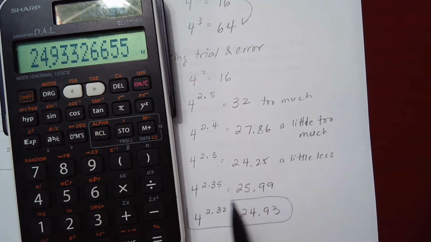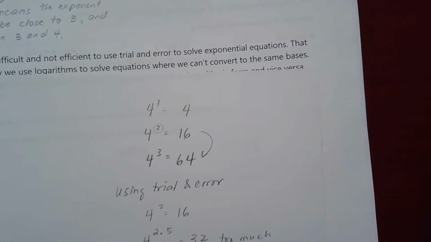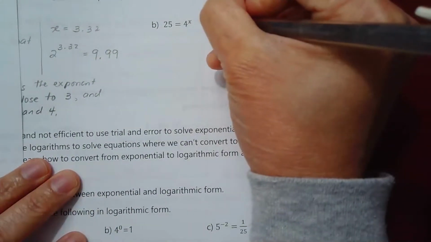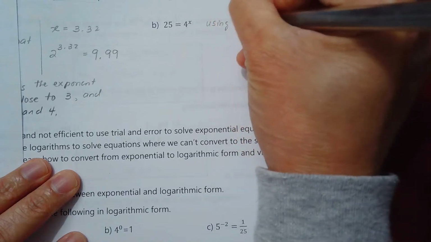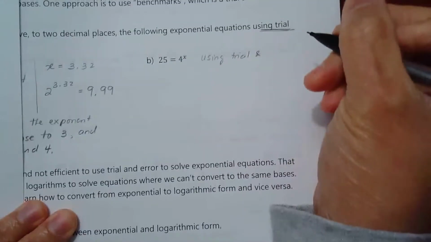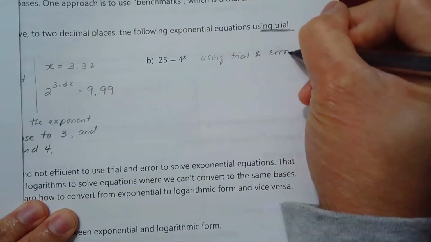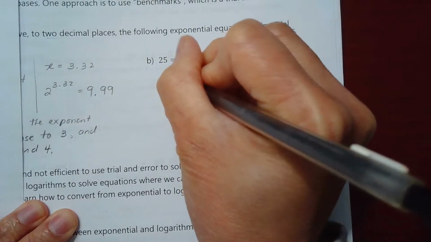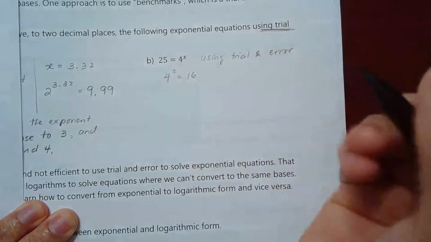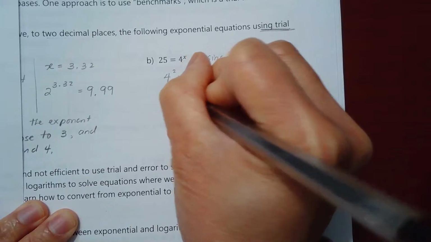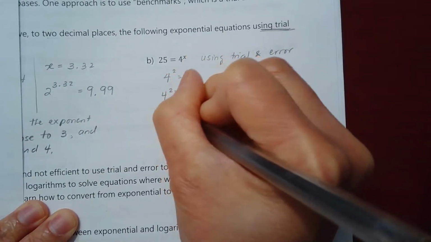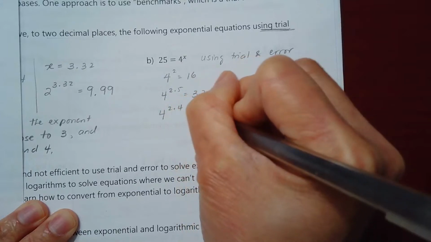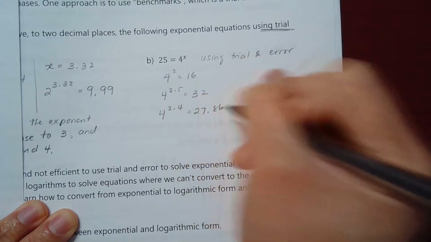So we can say, using trial and error, okay, we started off with 4 squared, that's going to give us 16. And then we went 4 to the 2.5, that's going to give you 32. And then we went 4 to the 2.4, that's 27.86.